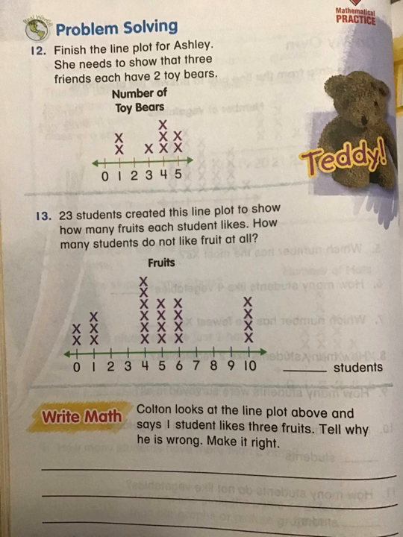Okay, so if we're looking at the line plot, this is the number of bears, and the X's would be the number of friends. So if Ashley needs to show that 3 friends each have 2 toy bears, we're going to go down to our line plot. We're going to look at the number 2, and we need to show 3 friends, right? That means I'm going to add 1, 2, 3 X's to the number 2 to show that 3 friends each have 2 toy bears. Okay?